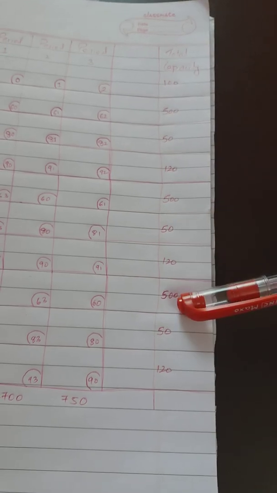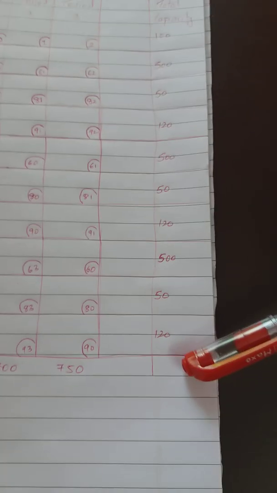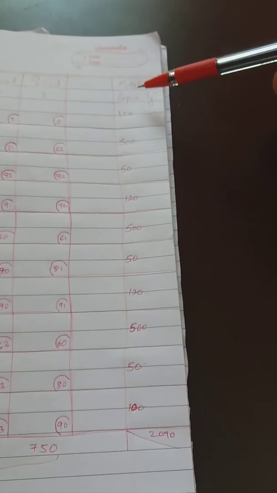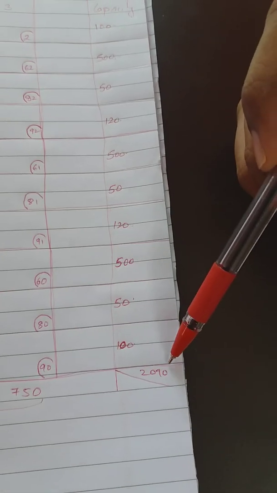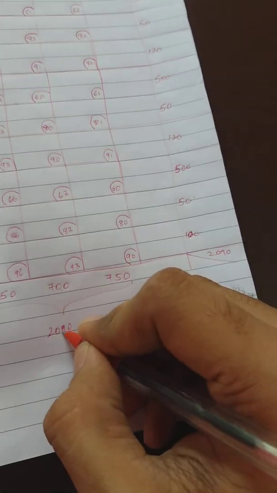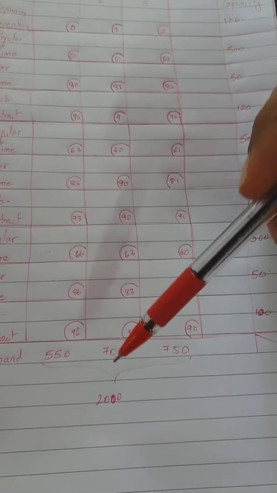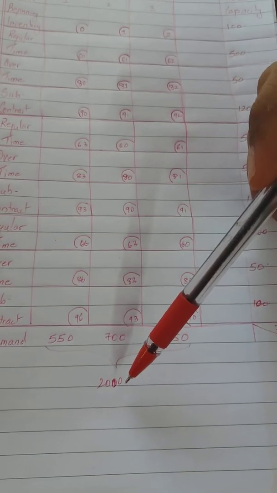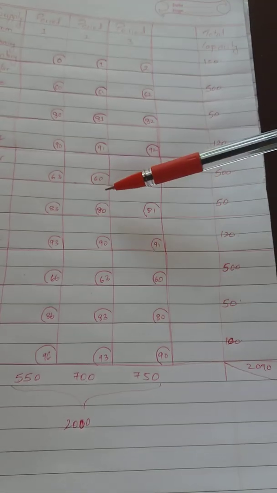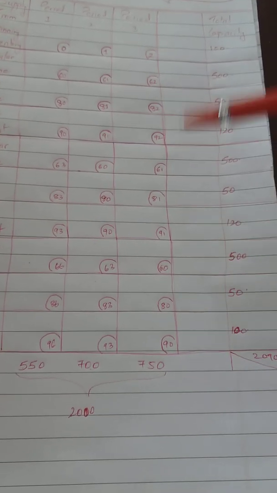Now let's see what's the sum of the total capacity for the entire year. The sum of your total capacity is 2900, and the sum of your demand is just 2000. As we can see, the total demand is not equal to your total capacity, and the least cost method or Vogel's approximation can be used only when your demand and your capacity are matching.